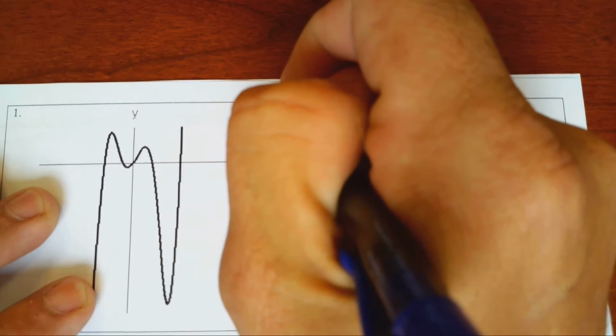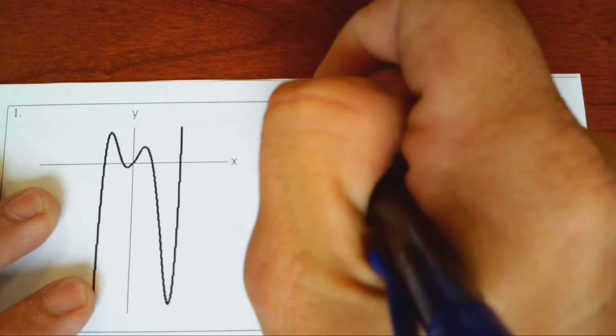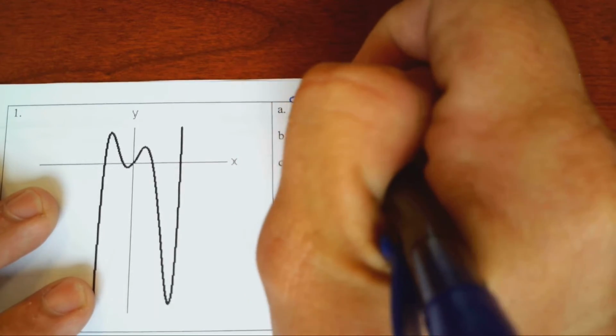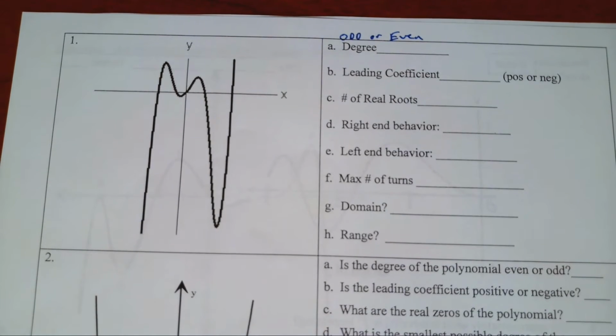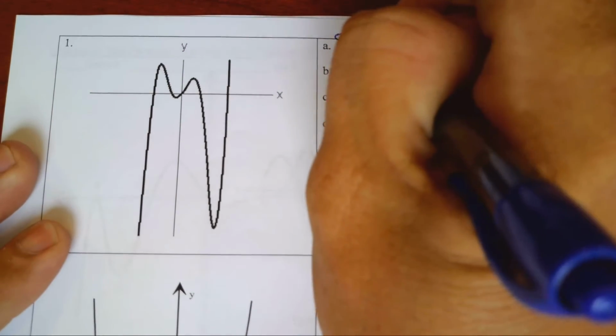Well, all we're looking for here is whether it's odd or even. Do we know if this is an odd or even degree? Which one would it be? 50-50 shot, but odd, right? Because odd is opposite directions. See how the right end is going up, the left end's going down. Odd, opposite. If this were even, both ends would be going either up or down, the same. So we know for a fact it has to be odd.